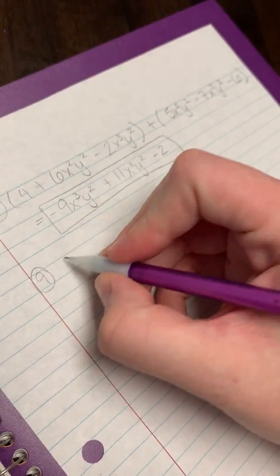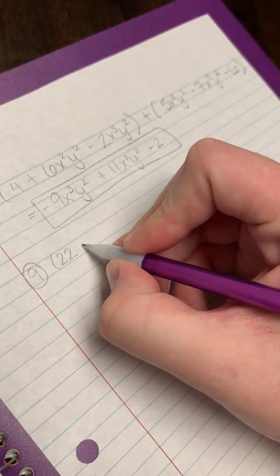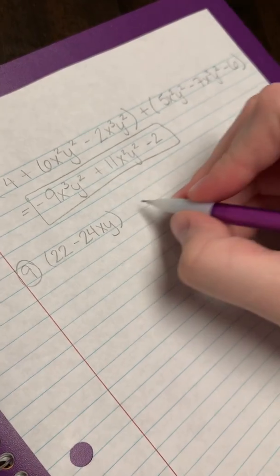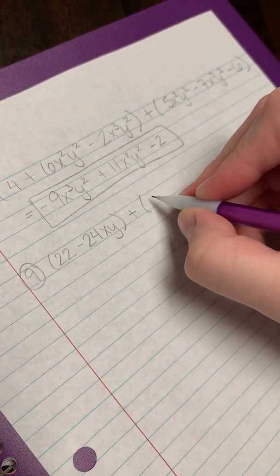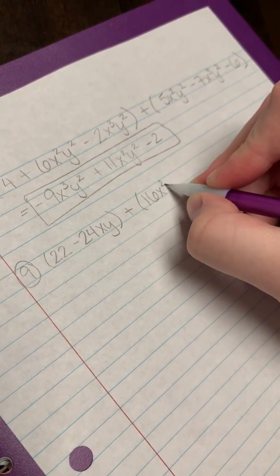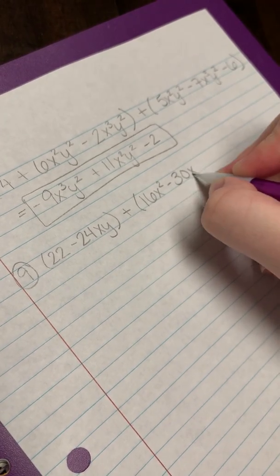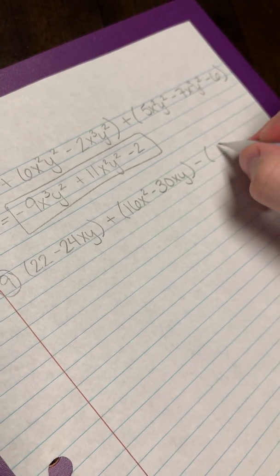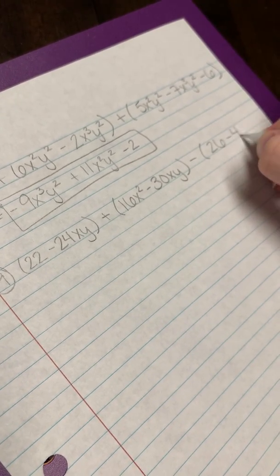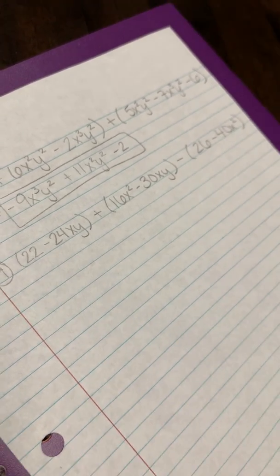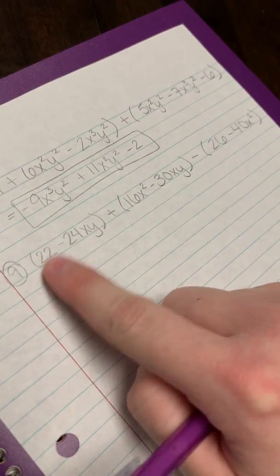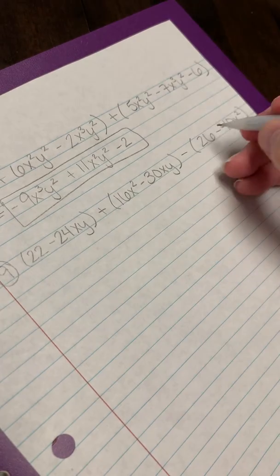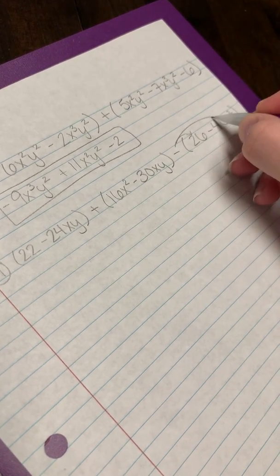Number 9, quantity 22 minus 24xy plus quantity 16x squared minus 30xy minus quantity 26 minus 40x squared. Okay, so in this case, we have a binomial plus another binomial minus another binomial. So we really just have to distribute the negative for this last one.